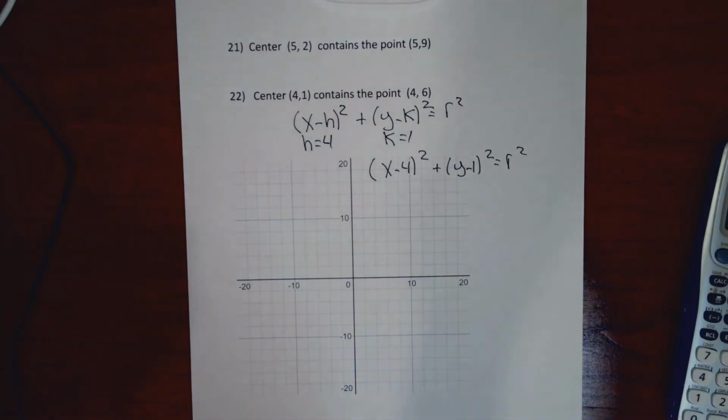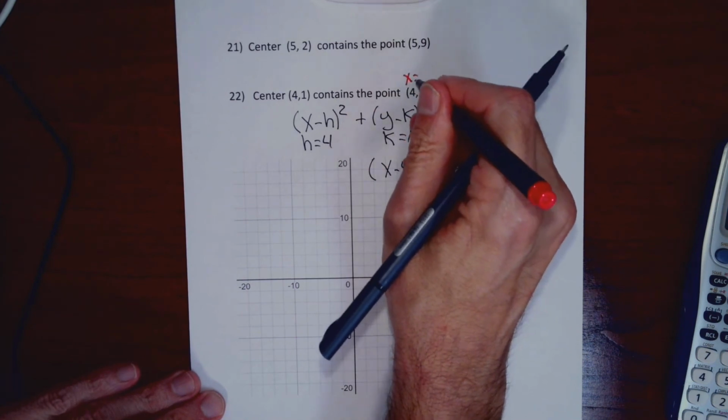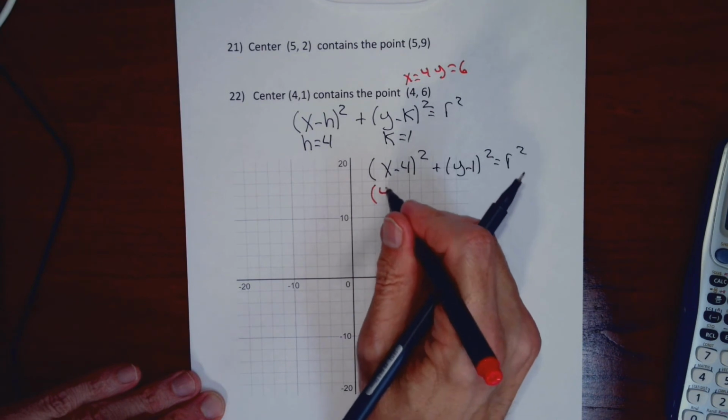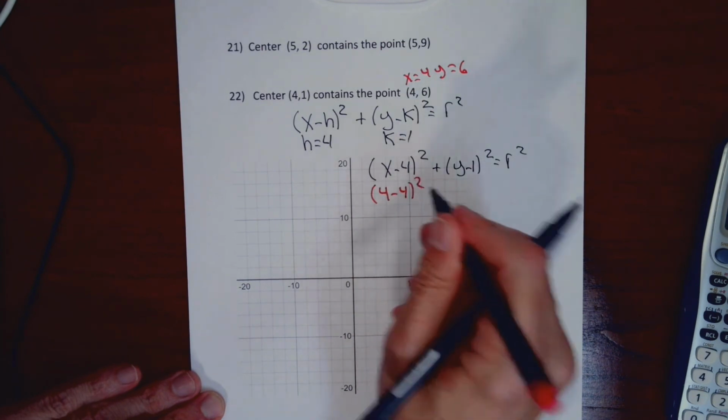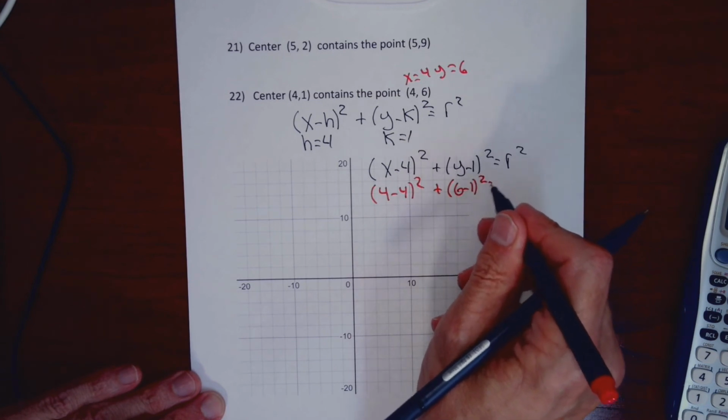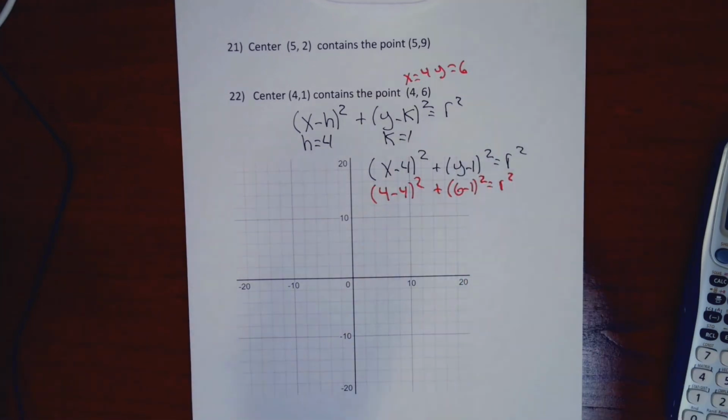Now I'm going to use the point x equals 4, y equals 6, to help myself figure out what to plug in for r. So replace the x with 4, y with 6 into the equation that I started with the center.